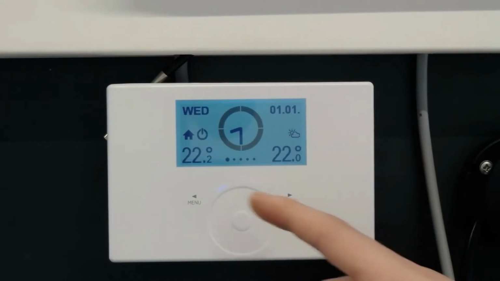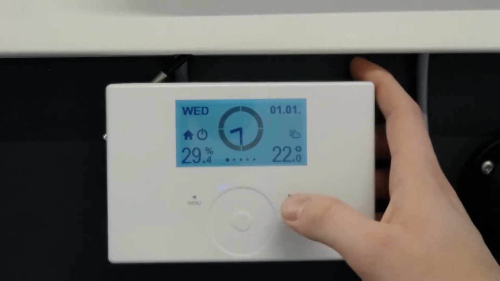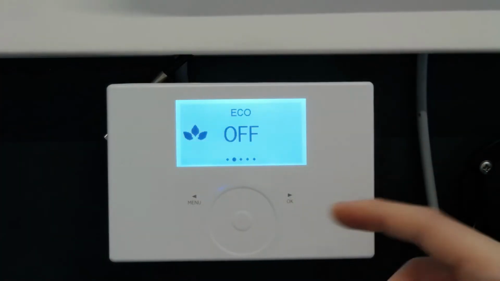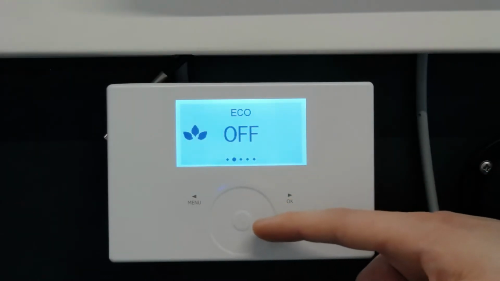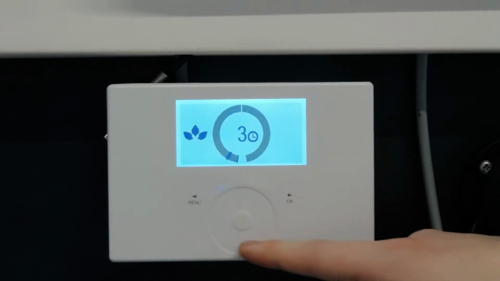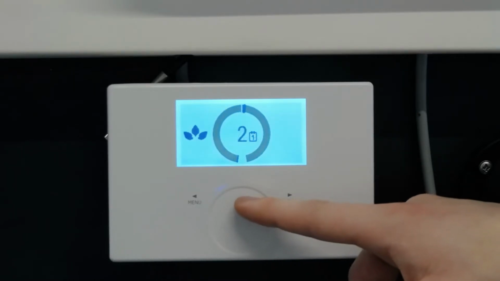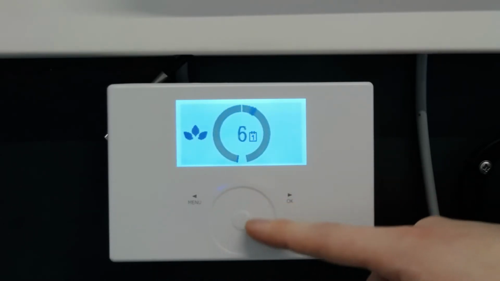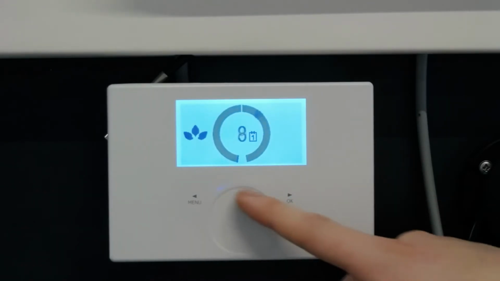So what could you do now? You see there are different dots, and if you would like to move to another dot, press the OK button, and then you can see, okay, here is the ECO mode. If you would like to use this one now, you use the touch wheel and you see there are some hours, 1 day, 2 days, 3 days, 4 days, up to 30 days. And this is what you can do.